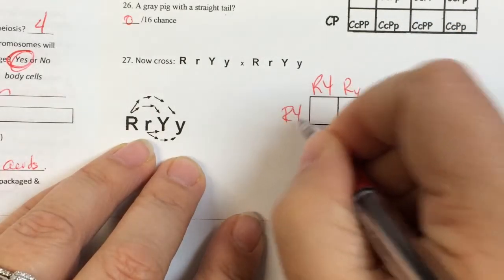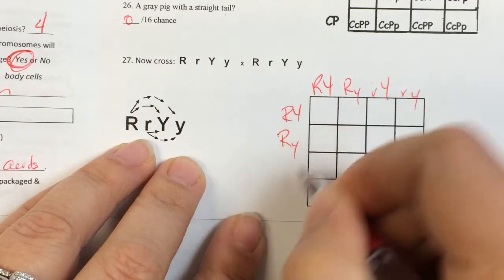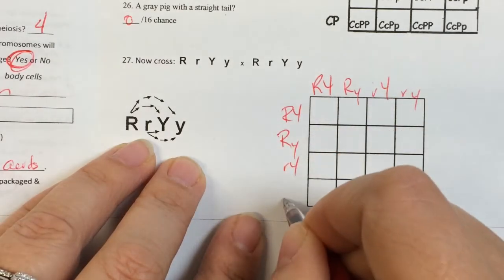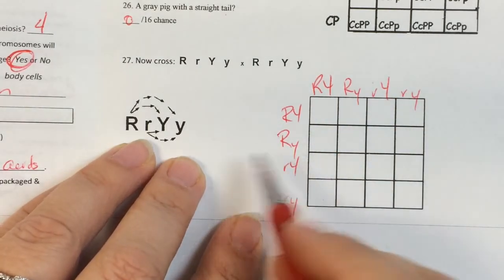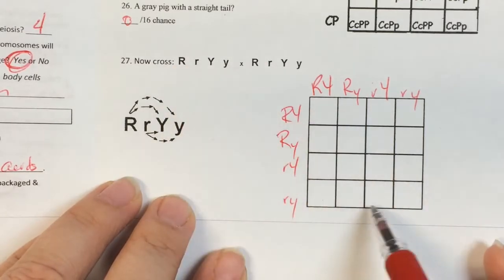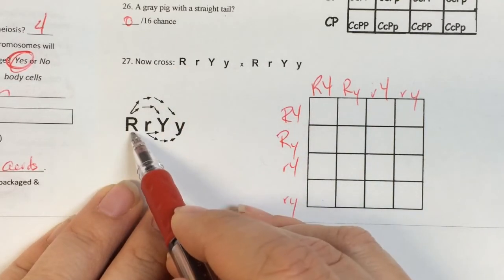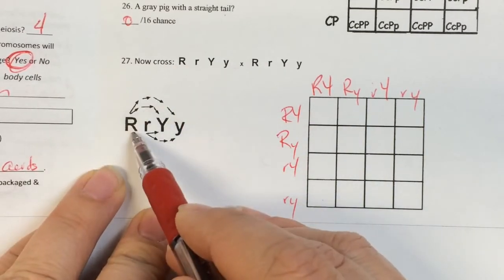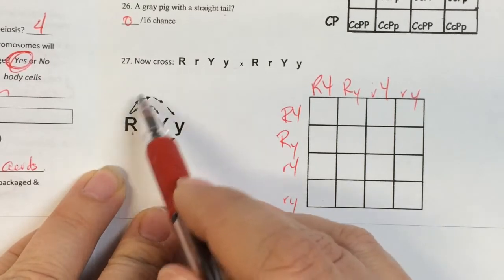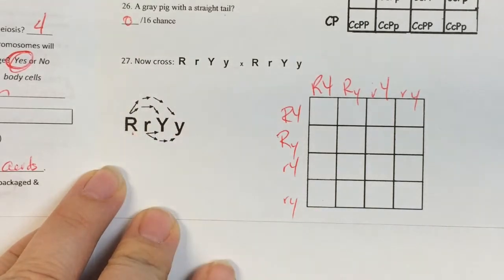And then we've got the other one, the same combinations. So remember, if the parents start out with 4, all the offspring have to have 4. And so this little diagram here is showing you they can give 1 R and 1 Y, and so you just have to find all the different combinations.